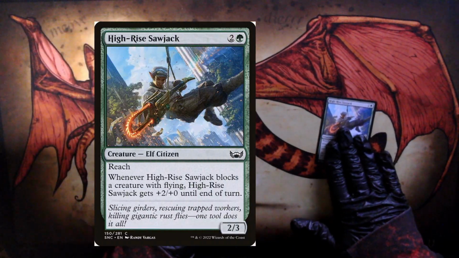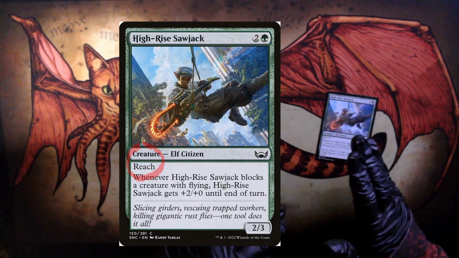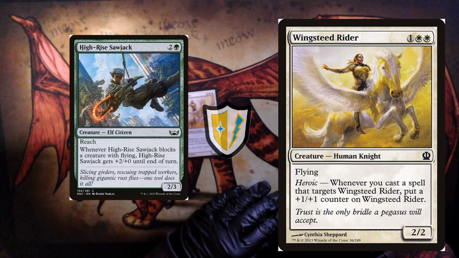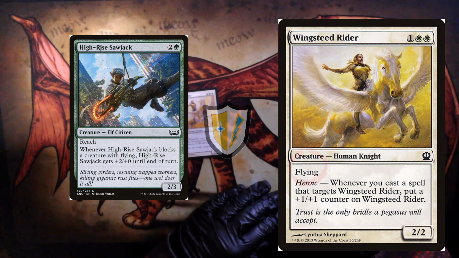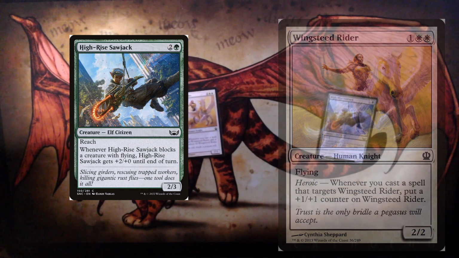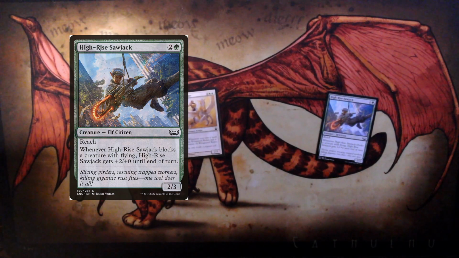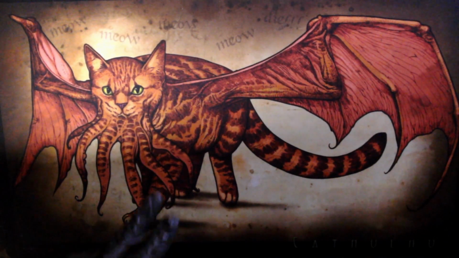The keyword reach allows a creature that's not flying to block a creature that is flying. It does not allow it to go above other creatures like flying does, but it can be very useful for defense. So that's 2 keywords.